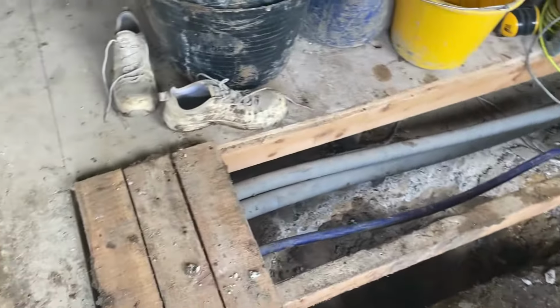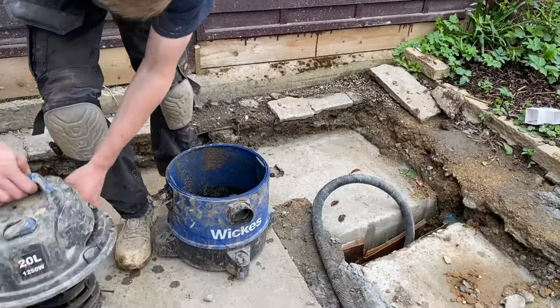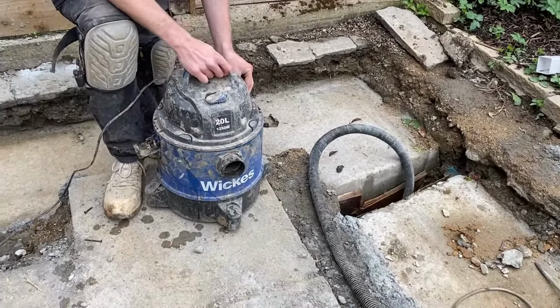That would be an absolute disaster. So we've got to be really careful with this work. Jumping outside to where we laid the foundations, you'll have seen this in the previous video.